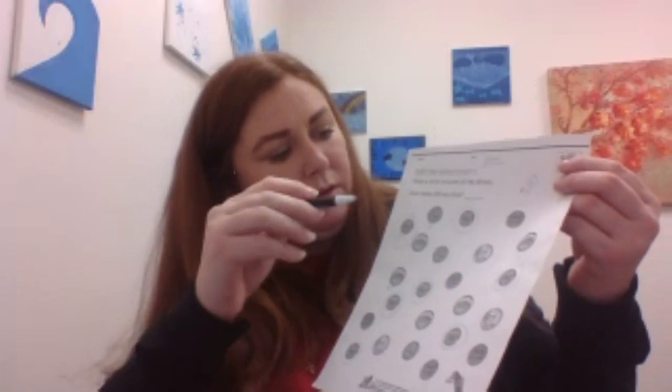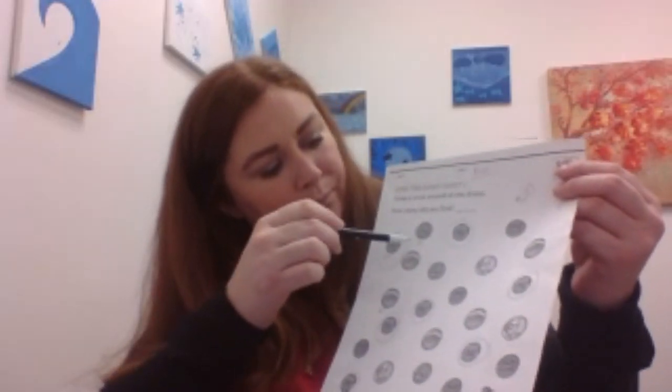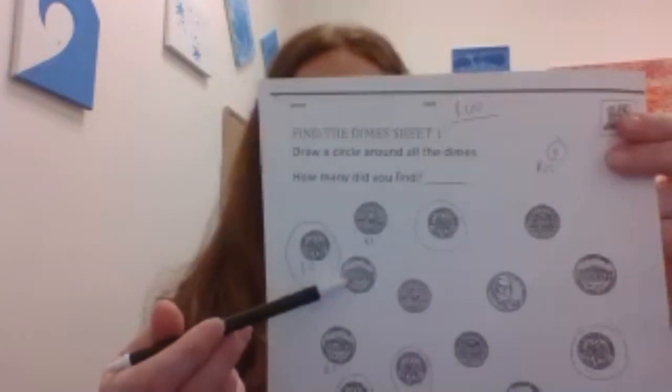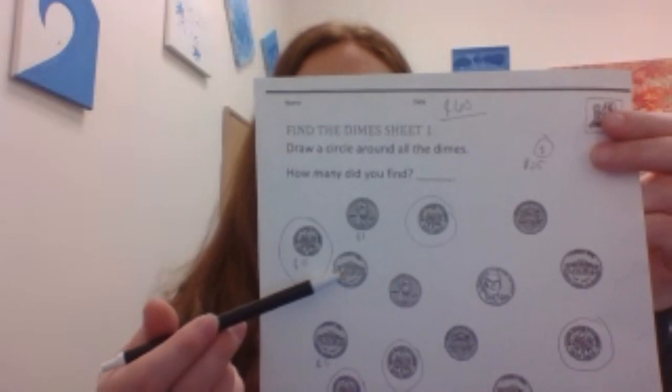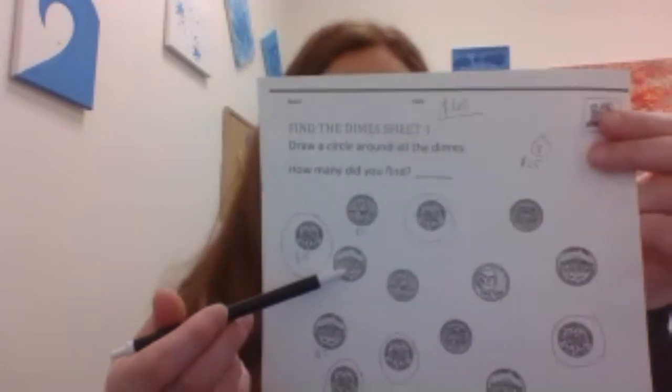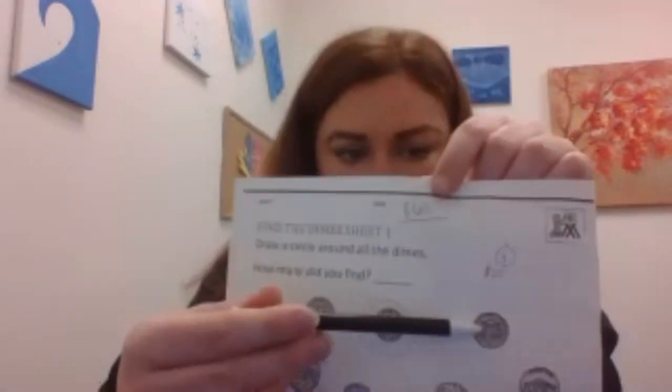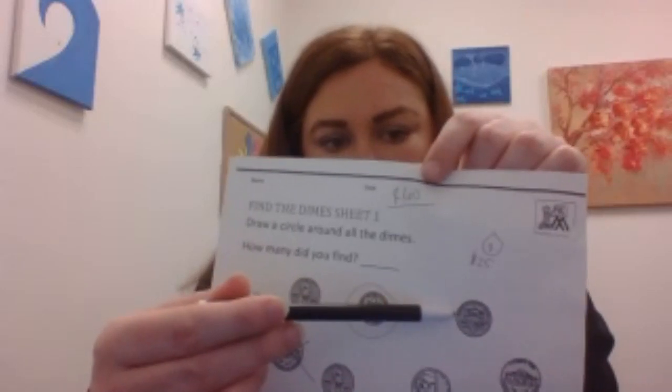So now we're going to look for the nickels. We have some nickels on here. Instead of circling them, we're going to put X's on our nickels. Is this a nickel right here? Yes, this is the back of a nickel. This is a penny, this is a nickel. So we'll put an X on the nickel. Cross that out. And then we have a few more on here. What is this? A quarter? A penny.